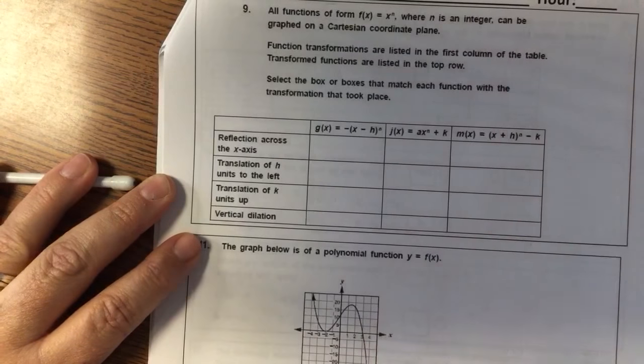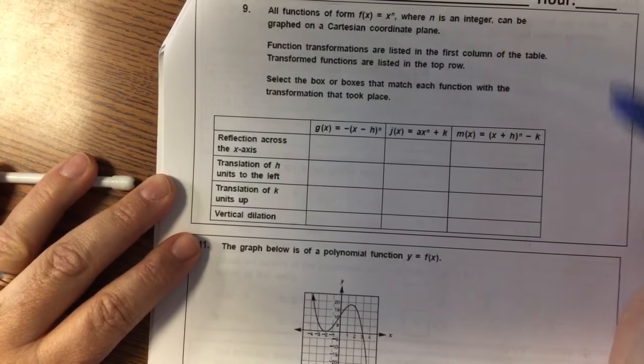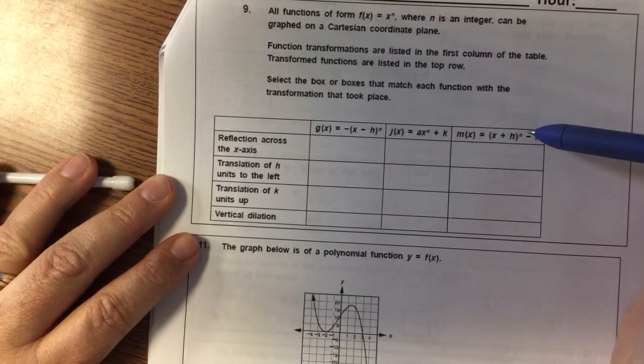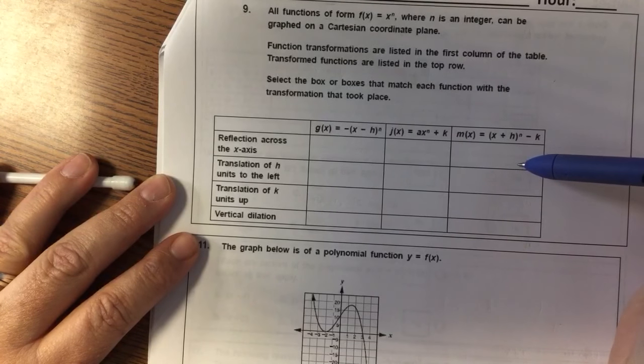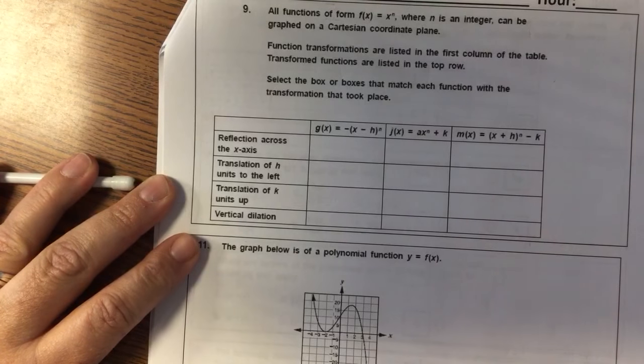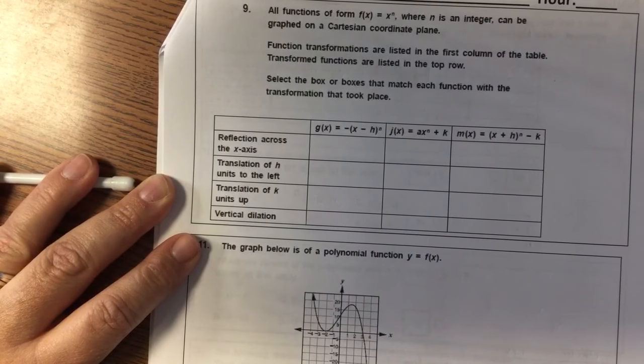Okay, so let's talk about number 9. What I like about this test, this EOC, is this is not where you can just plug this into your calculator. You have to actually know the transformations, okay? So I think it's going to be easiest to look at each one of these individually, okay?